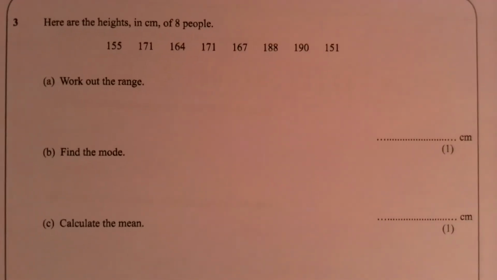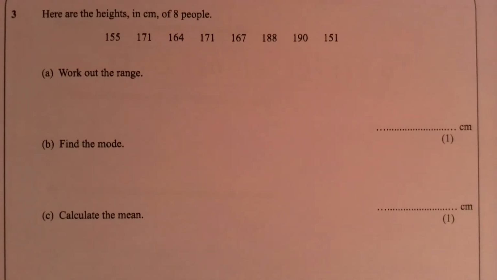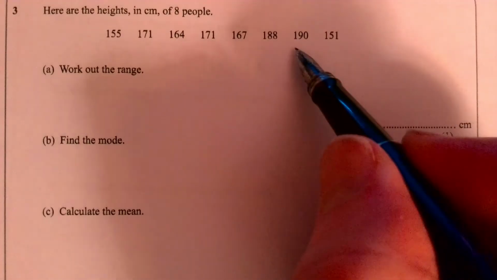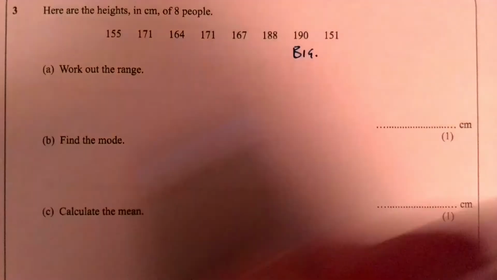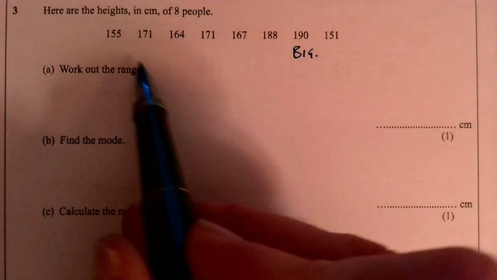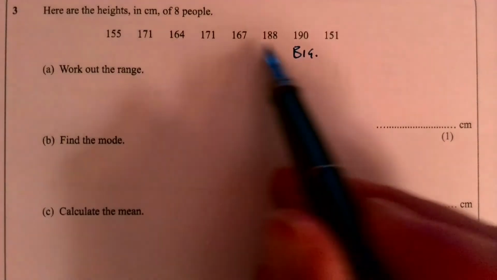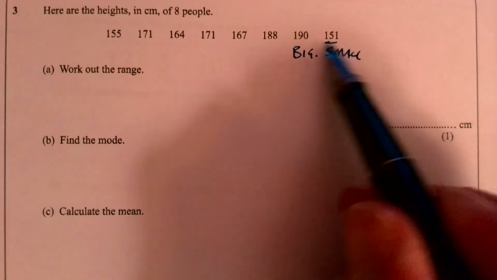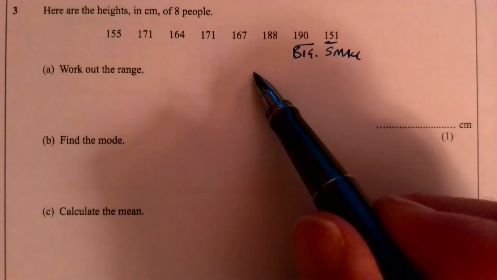We've got some slightly bigger numbers. The heights in centimetres of 8 people. Pause the video, give it a go. So this time it's all been scrambled up a little bit. My biggest value is my 190, and the smallest, is it 155? No, it's not. 151 is just there. So it's those 2.